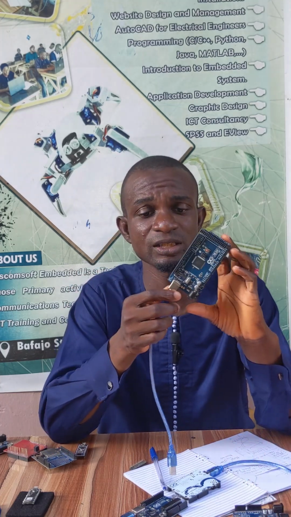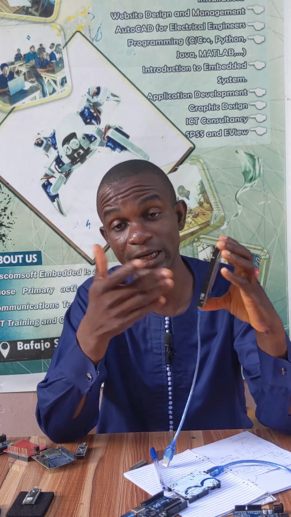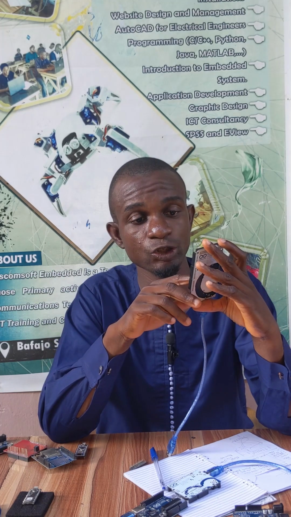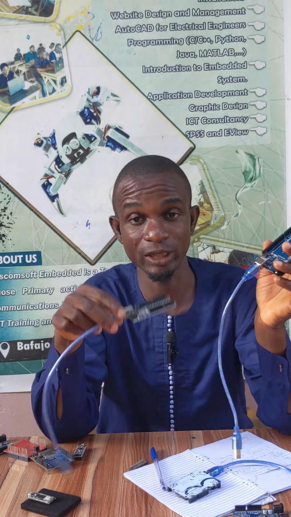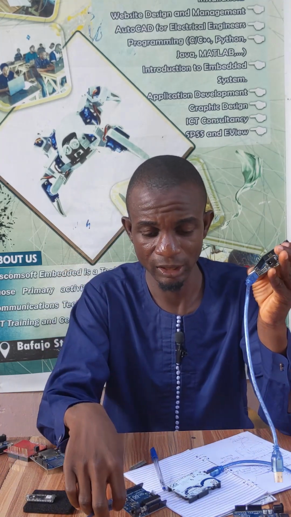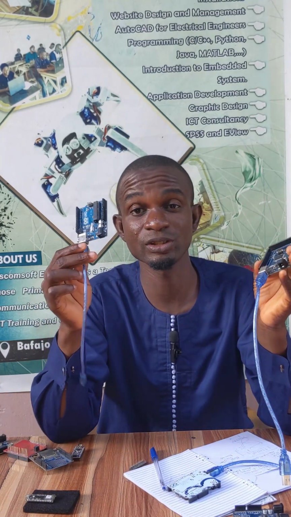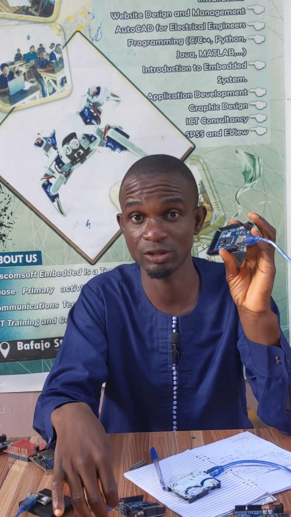If you look at this one now, this is the Mega. As the name implies, Mega. The controller here is the ATmega2560, while this one is the 328. The memory of this one is just 32 kilobytes, while this one is 256 kilobytes, the ATmega2560.